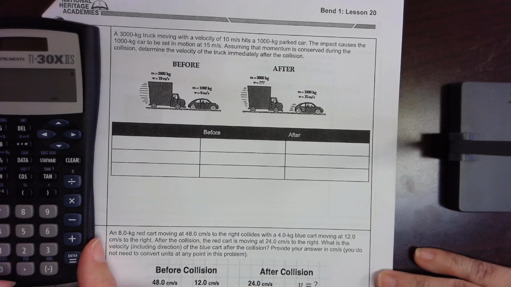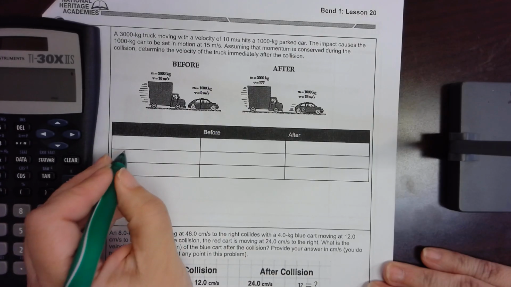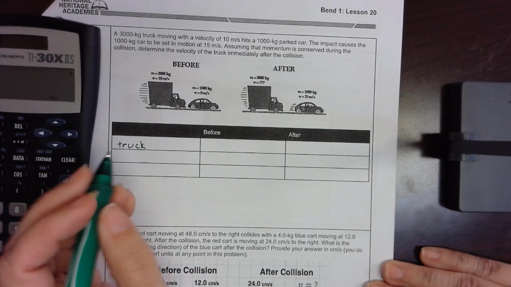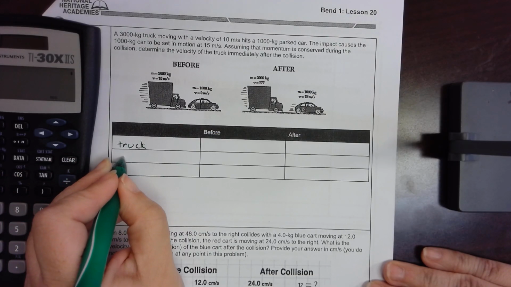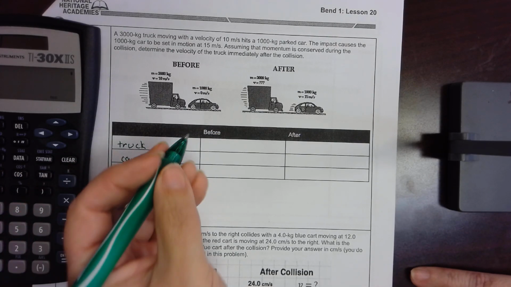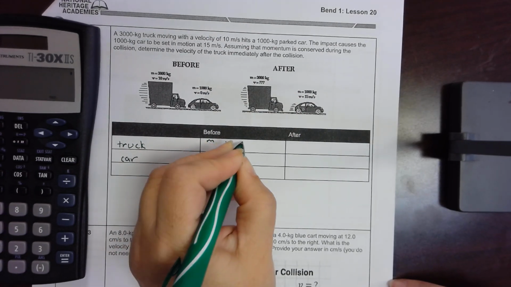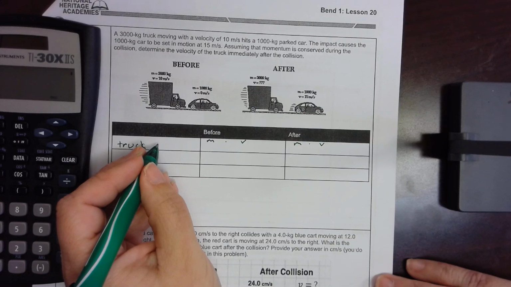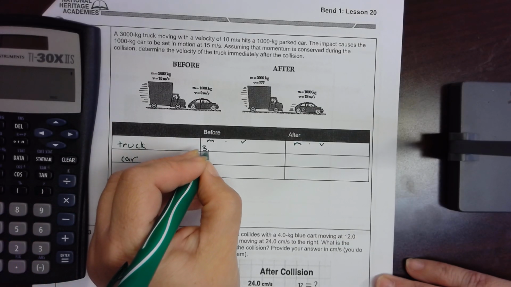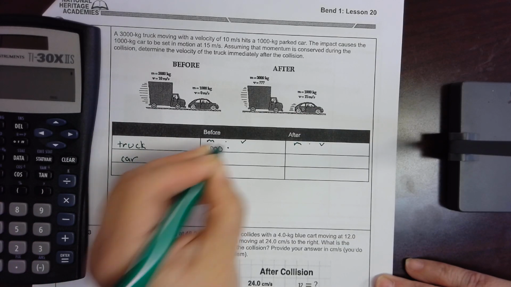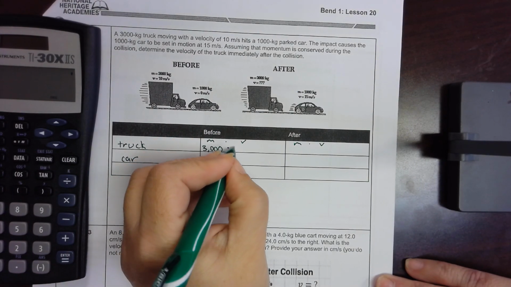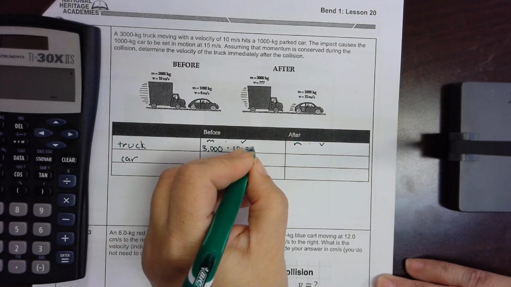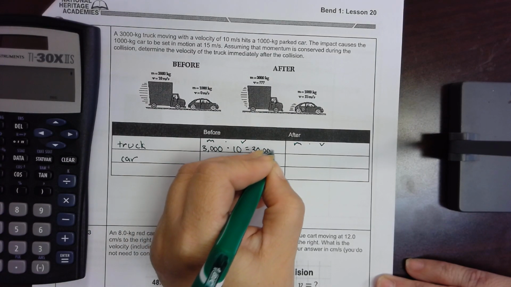Let's go on to question 2. A 3,000 kilogram truck, so our object is a truck, with a velocity of 10 meters per second hits a parked car. So we have our other object is a car. Let's go through and let's put in our masses and our velocities for each one. Our truck, it is a 3,000 kilogram truck, and it is traveling at 10 meters per second for a momentum of 30,000.